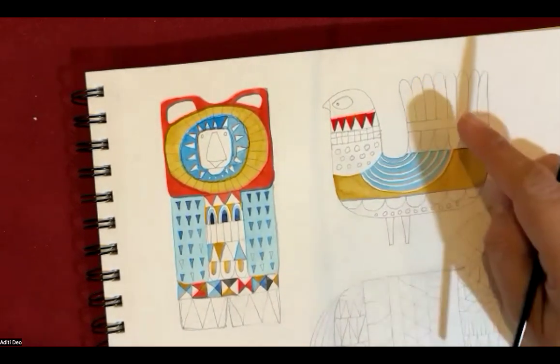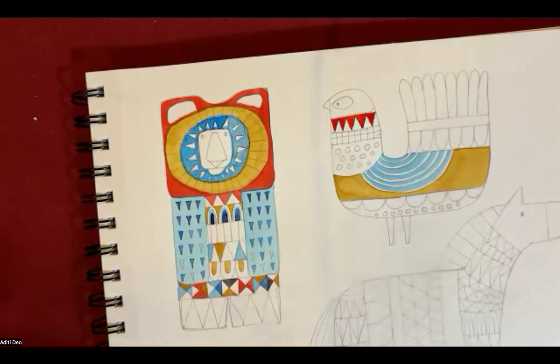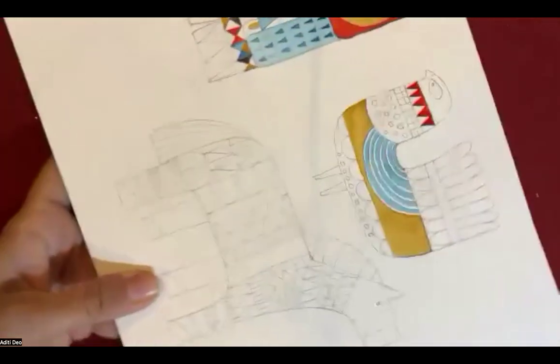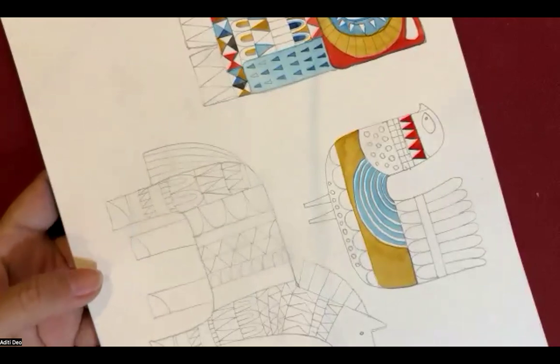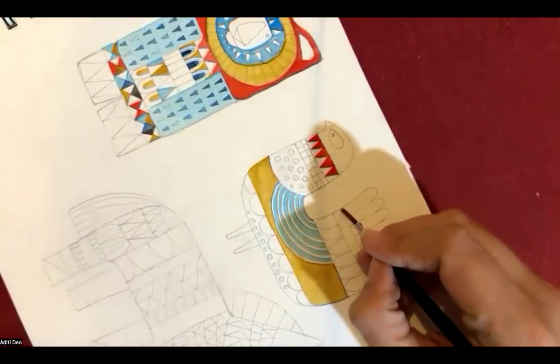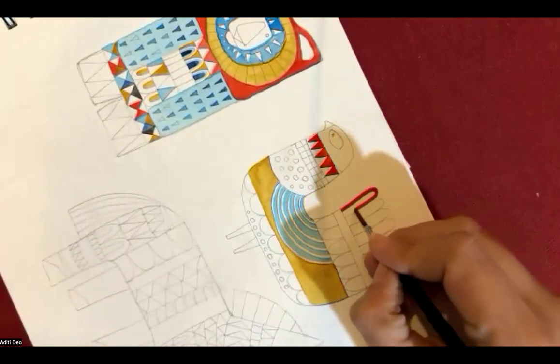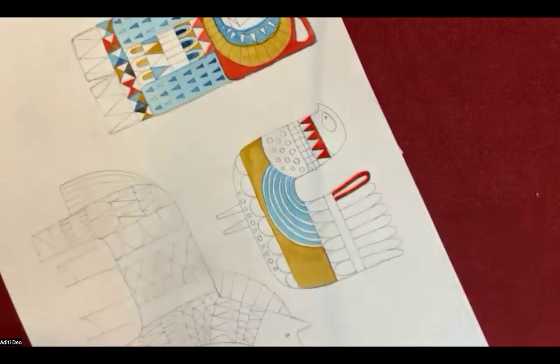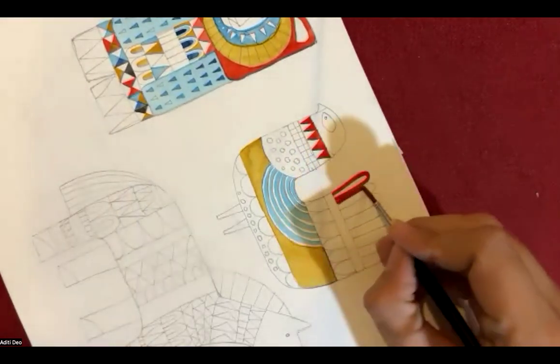Now, even the feathers here, we can paint them just from the outline and leave a section in the center unpainted. So just make a shape like this. So automatically the inside section remains blank.